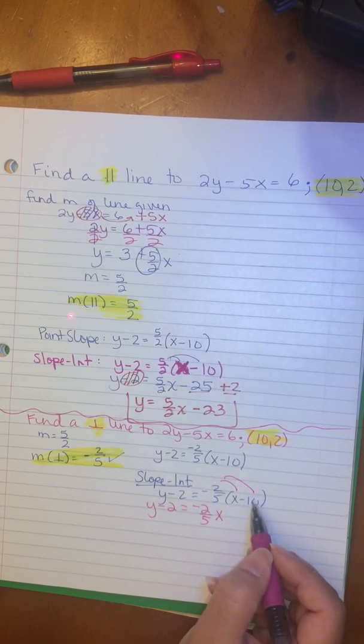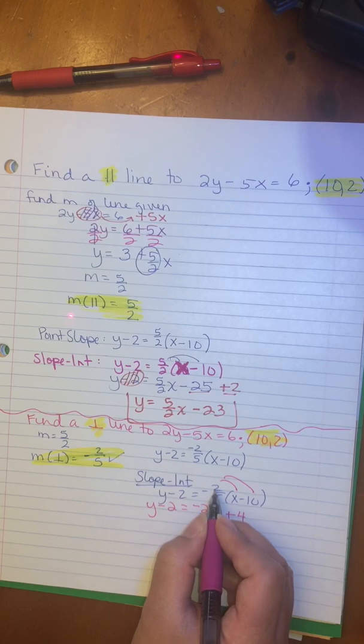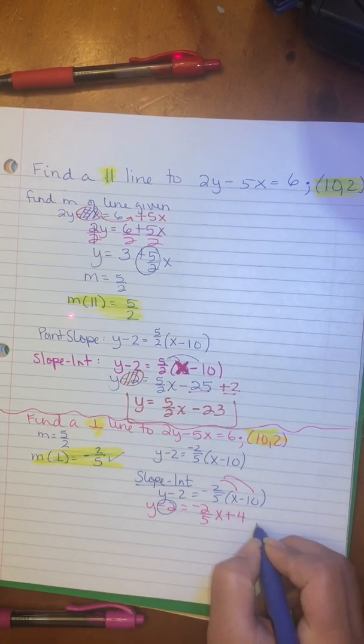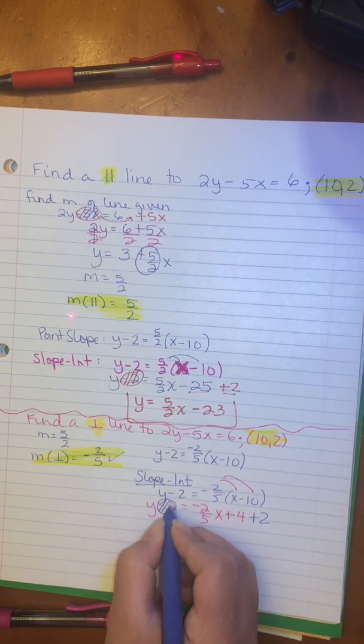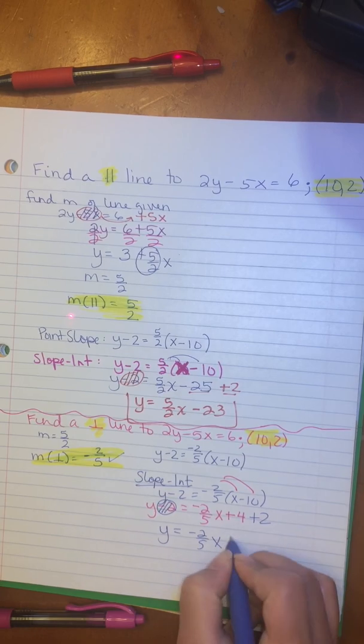Do this in the calculator. You are going to get a +4 because -10 times -2 is +20. Divided by 5 is +4. And then add 2 because that's the opposite. And you do y equals -2/5 x plus 6.